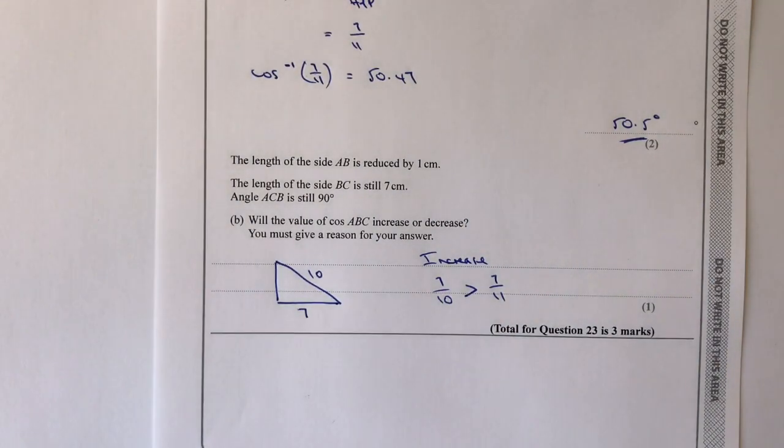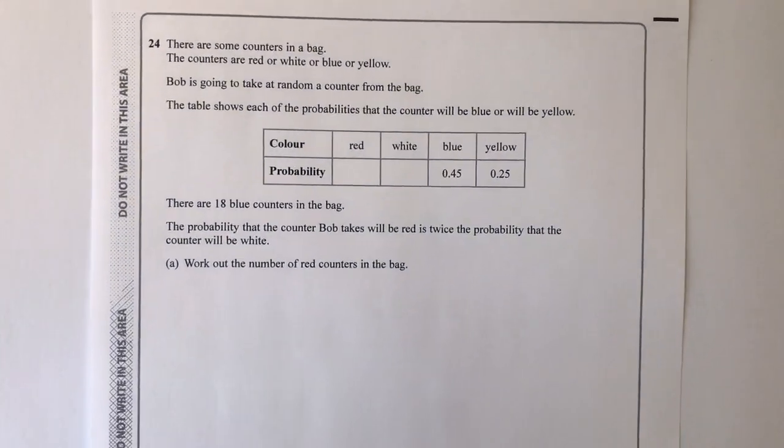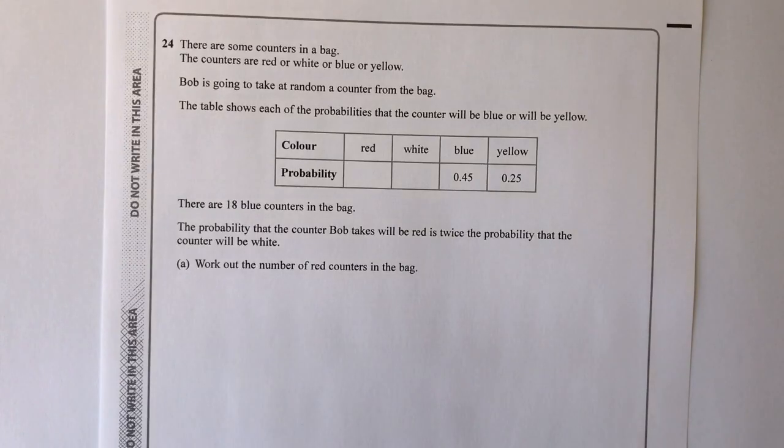Let's move on then to question number 24, where we're dealing with probability, and it's probability in a chart. Okay, so again, a little bit tricky because we are moving into sort of higher level questions here, but hopefully you'll be able to follow this through fairly well. Okay, so some counters in a bag. They're either red, white, blue or yellow. That's fine. Okay, now the bit we're interested in is this.